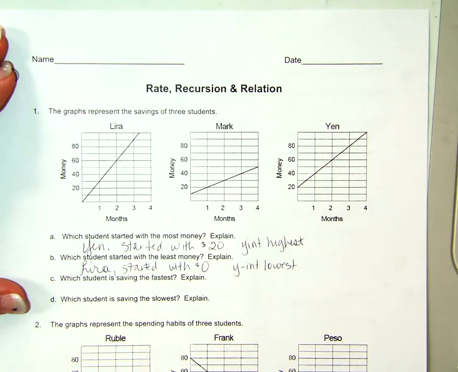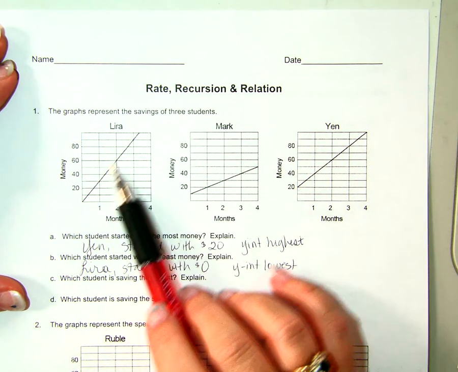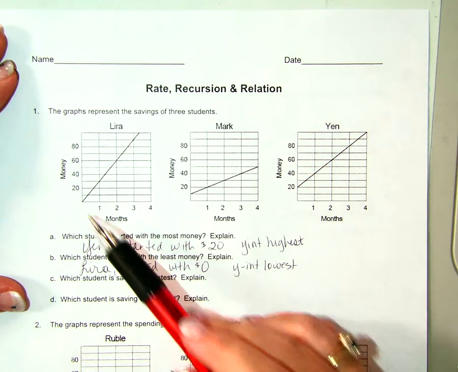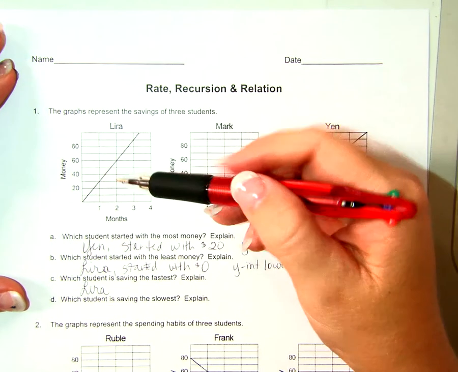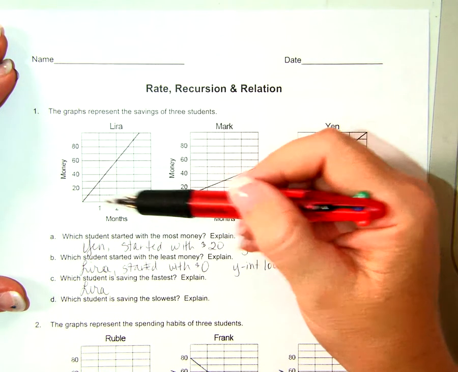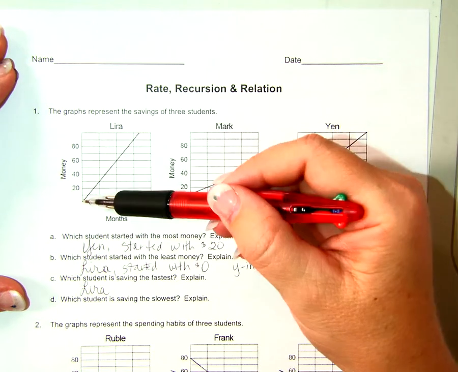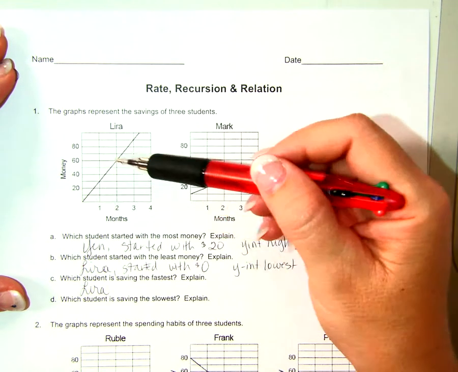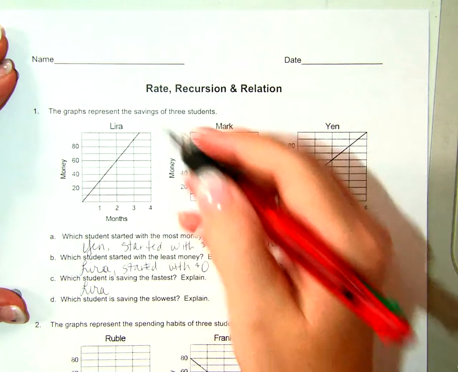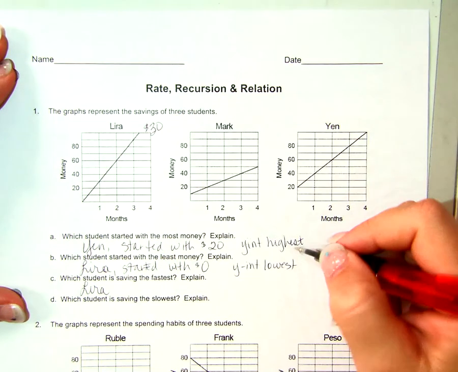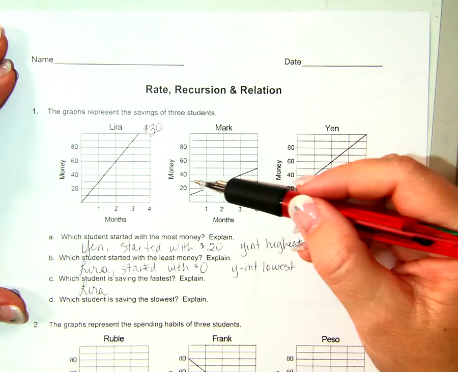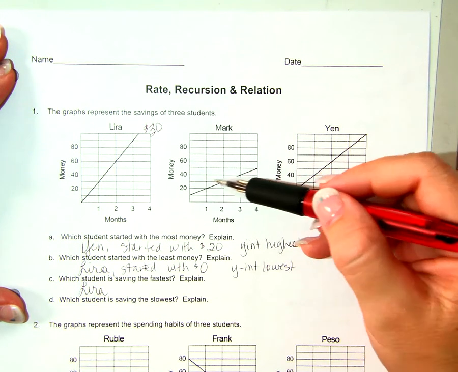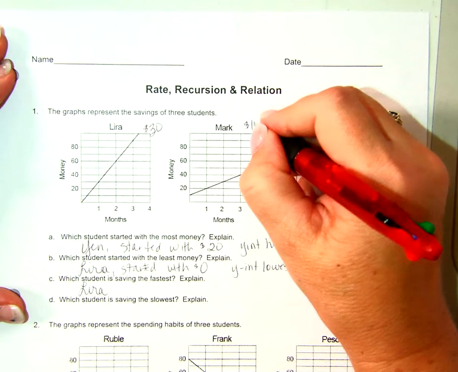Which student is saving the fastest? Well, hopefully you'll see that Lyra's line is the steepest, so she is saving the fastest. Just to be sure, after 2 months, Lyra has $60. So my slope would be my rise over my run. So 60 divided by 2, she's actually saving $30 per month. Mark, on the other hand, has $30 after 2 months, so he's saving $15 a month.